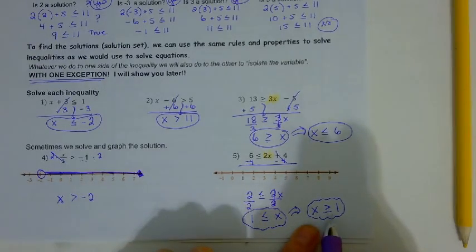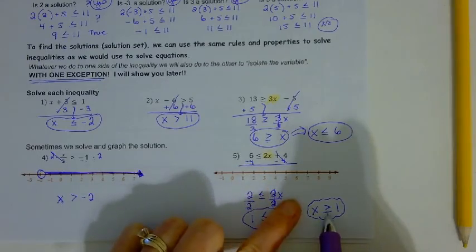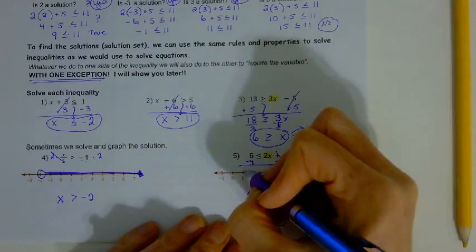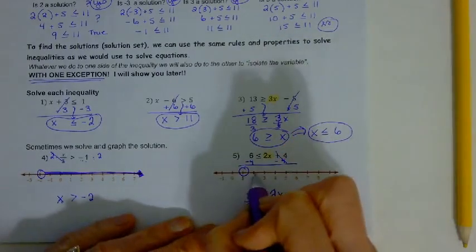Now, we're going to graph this. We want all the numbers greater than or equal to 1. So we'll put a bubble at 1. And we'll shade to the right because those are all the ones that are greater than.